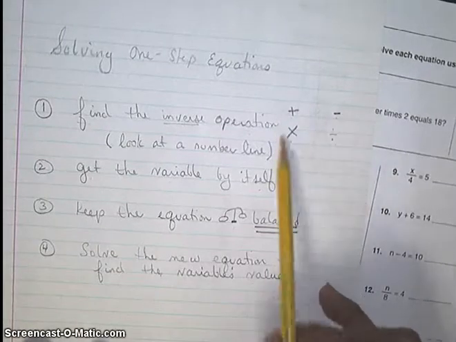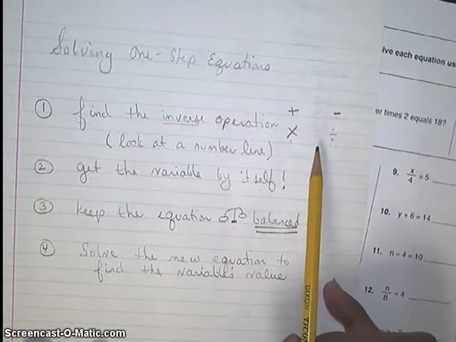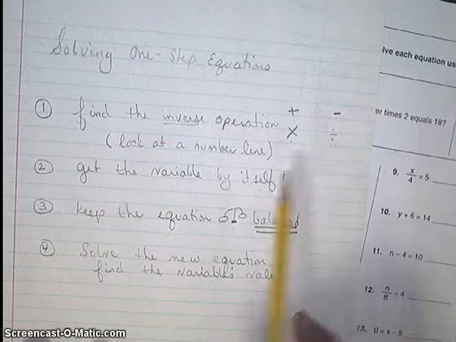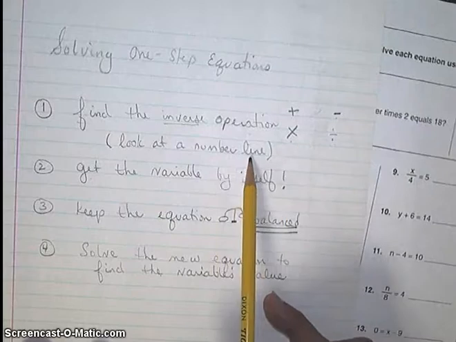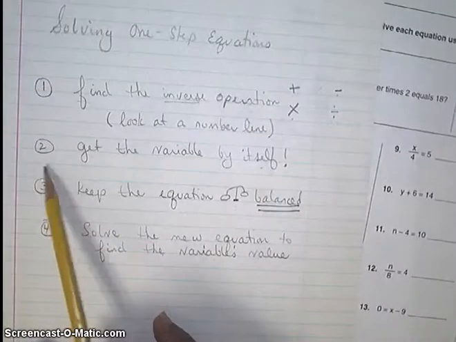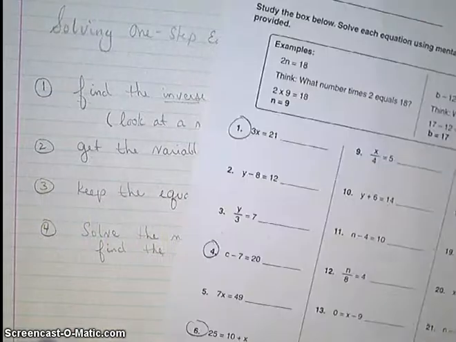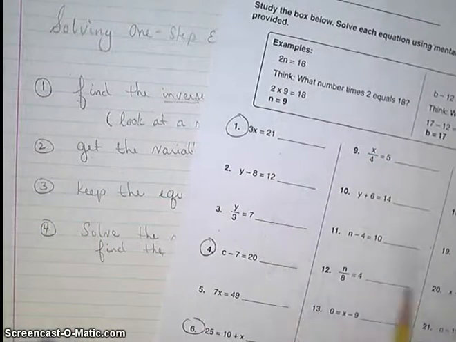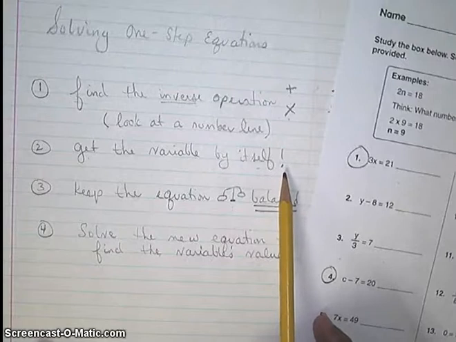So, this is basic, and you guys remember this, but I want you to make sure that you realize that this is a step in solving these problems. We're going to also take a look at a number line on a couple of these problems so that you understand how this inverse operation works. The second step is get the variable by itself. So when you look at these variables, x or y or c, or whichever one it is, we're going to try to get it by itself. Get it alone so that we can actually see what the value of that variable is.